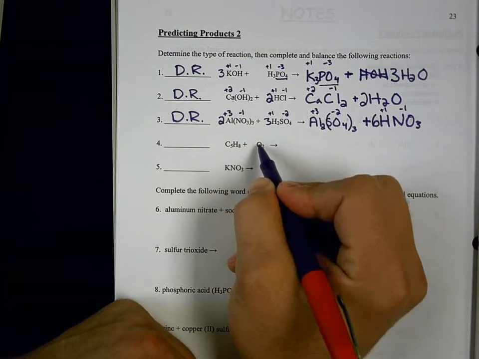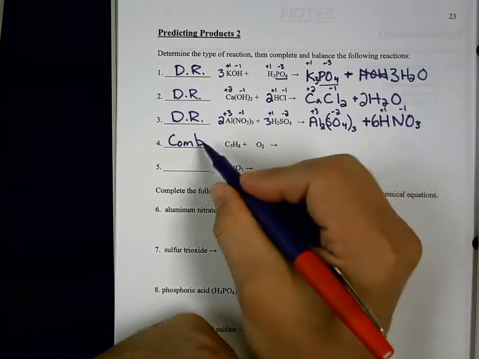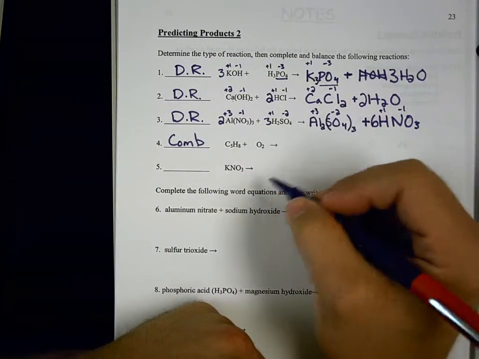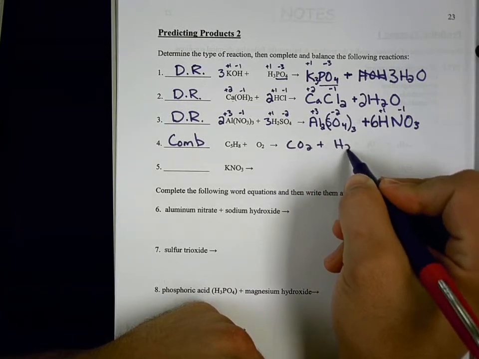Problem 4. C something plus O2. This has got to be another combustion reaction. Now the products of combustion reactions, we don't need to worry about charges here. We're just going to go ahead and write CO2 and water.